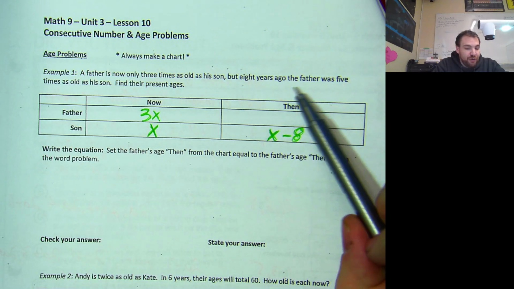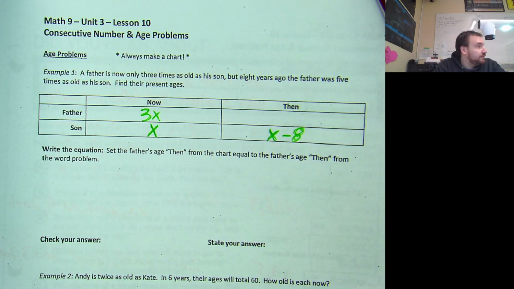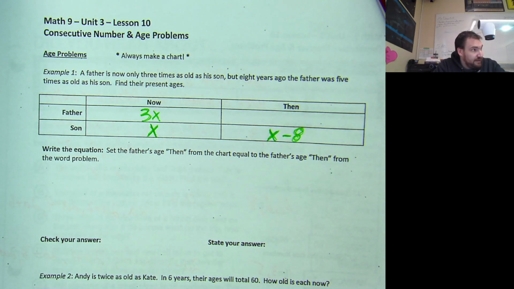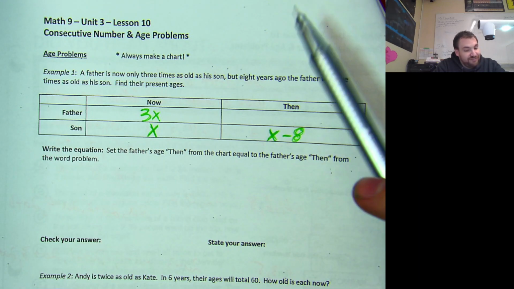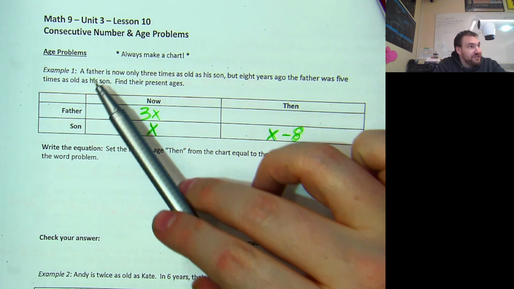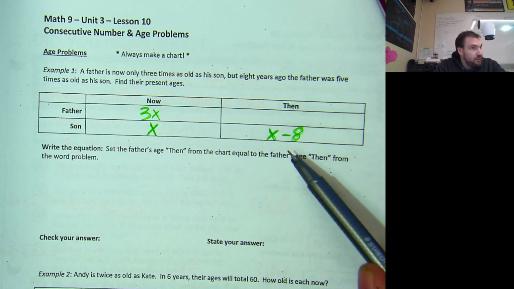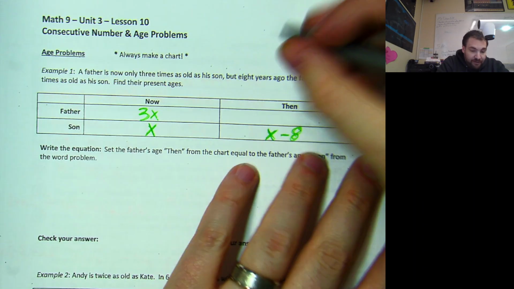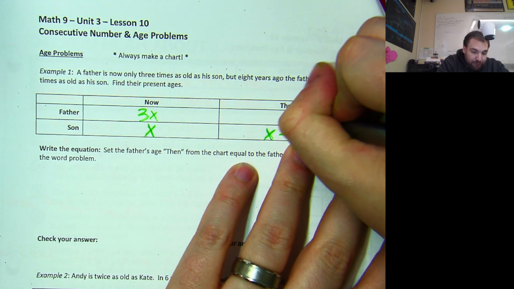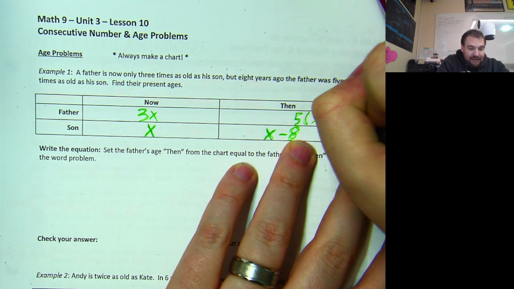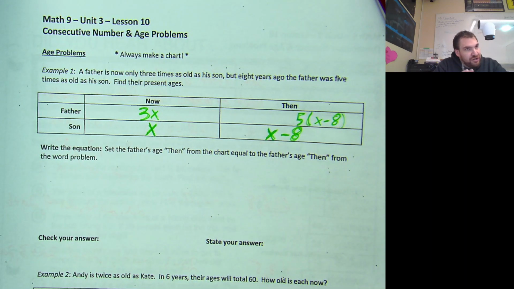We're told that 8 years ago the father was 5 times as old as his son. So, Danny? No. The father is 5 times as old as the son. Son is x minus 8. How do I do 5 times the son's age? 5 bracket x minus 8. Okay? Is there another way to talk about how old the father was 8 years ago?